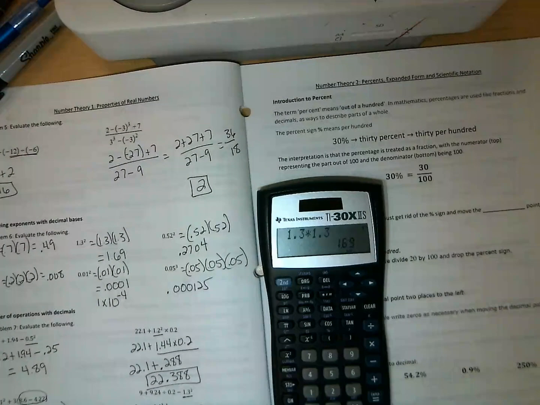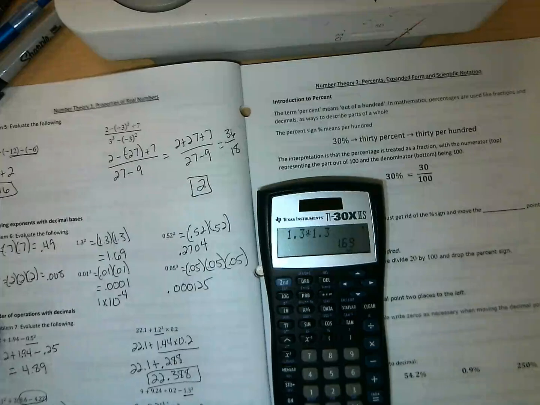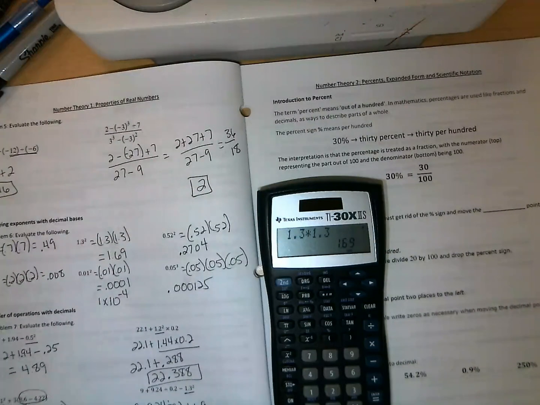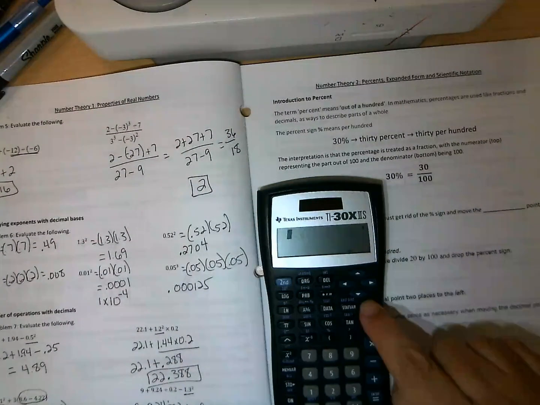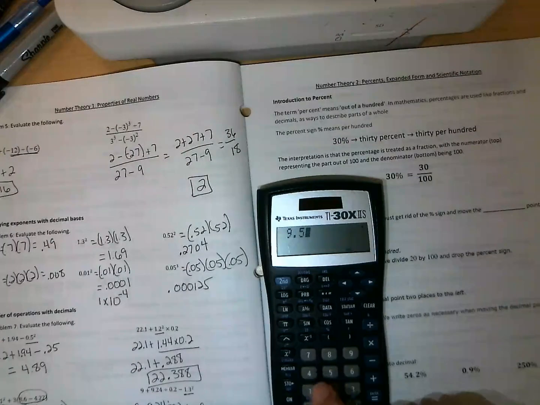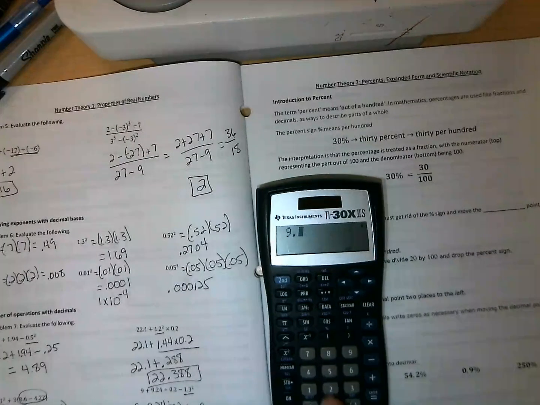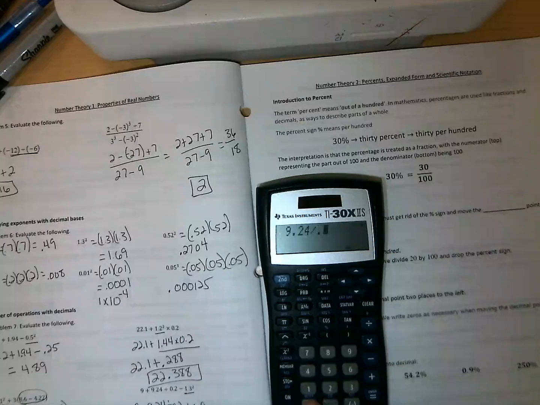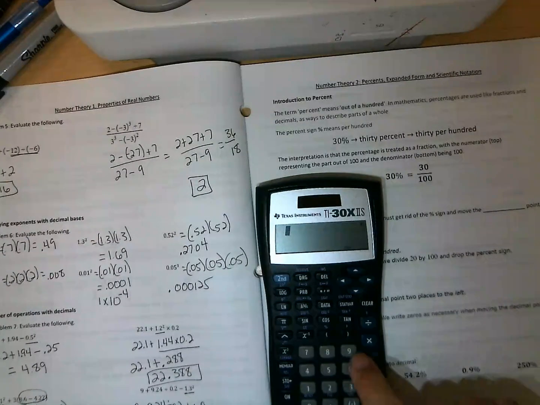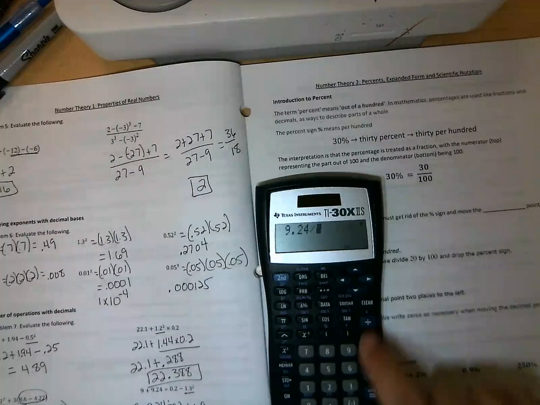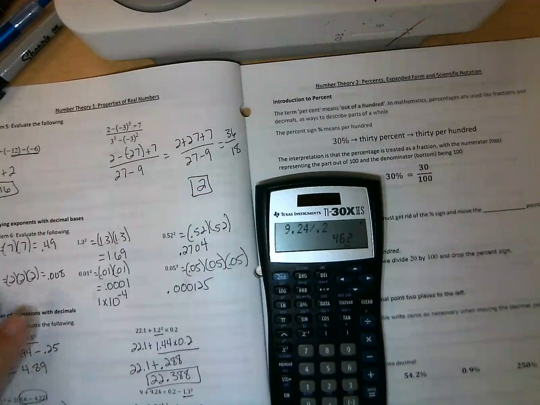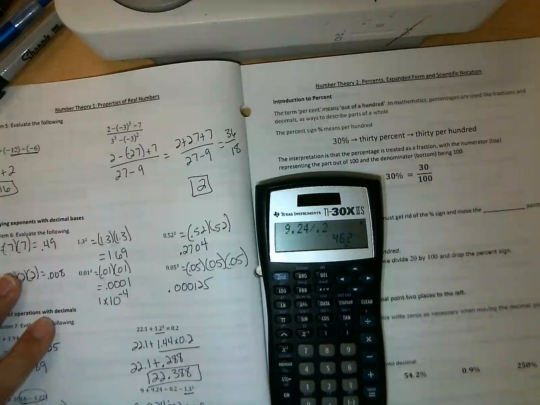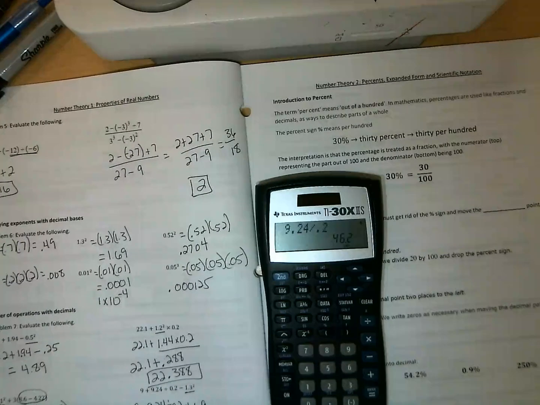Okay, what's my next operation, everybody? Division. All right, so I'm going to do this. Then I have 9 plus that. 9.24 divided by 0.2 is 46.2. Is that what you got?